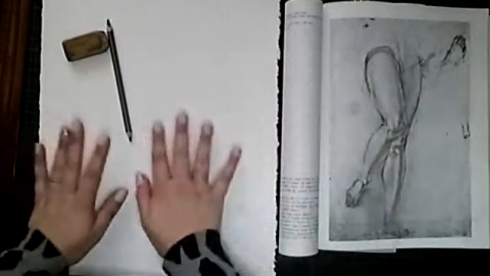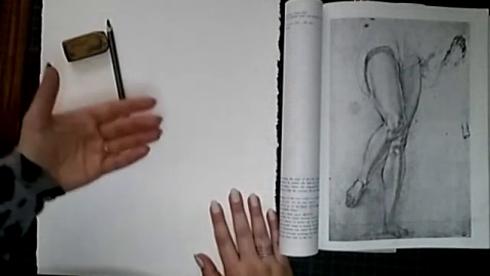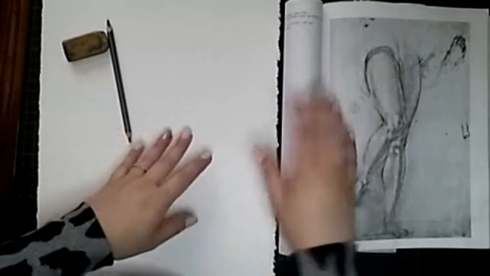My drawing and my paper are side by side. If you're working off of Google Images or a museum's website, have that website open right next to you while you're working, either on your phone or on your computer, just so that you're able to see, because we're going to be essentially copying what we see here.